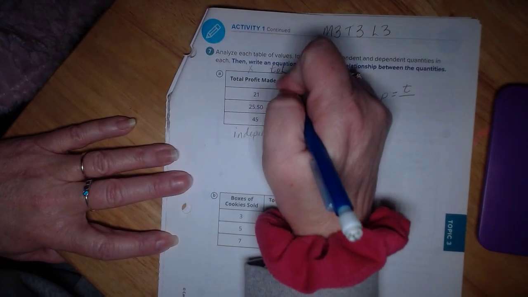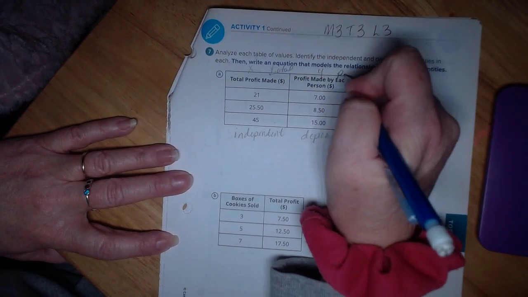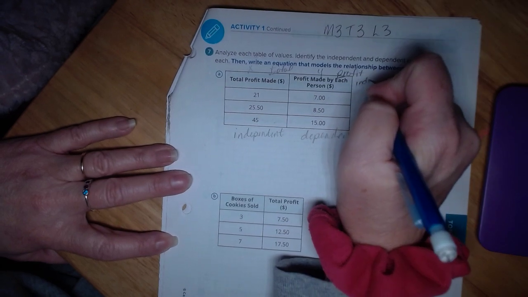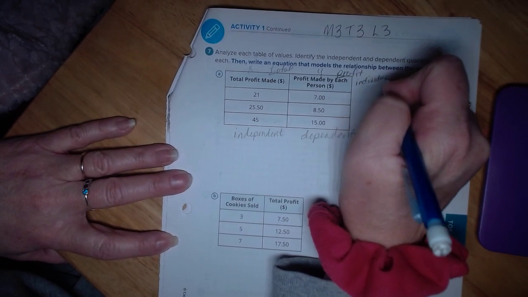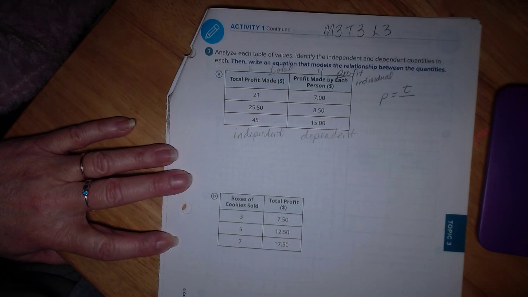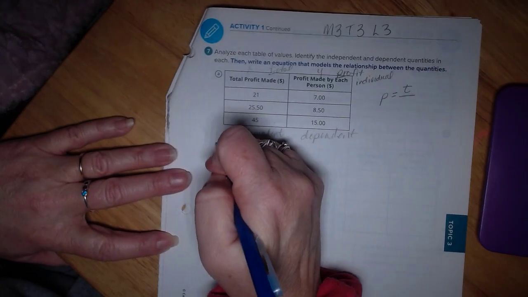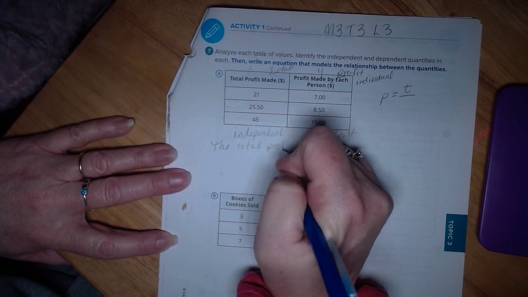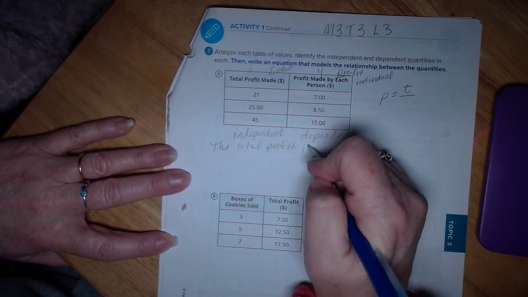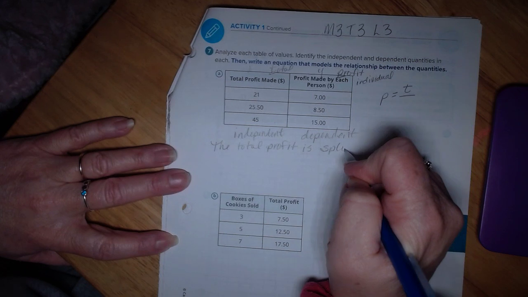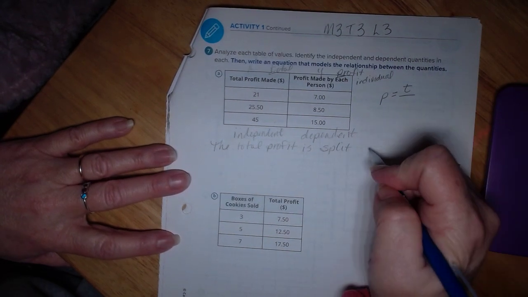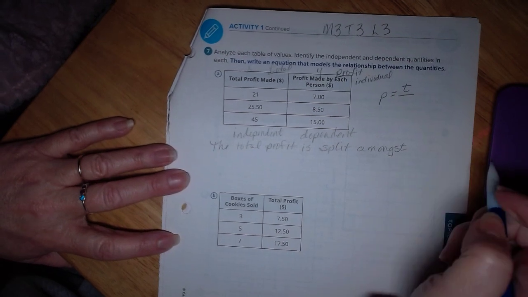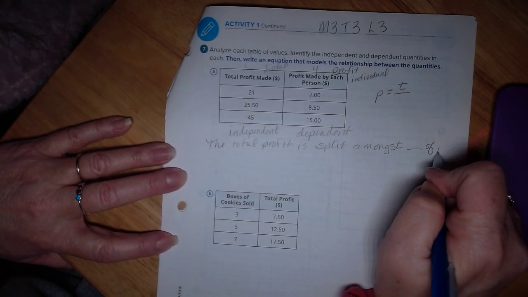So this is the total. So we're doing T for total. This is P for the profit. This is for the individuals, the individual person. So the total profit is split among some number of people.